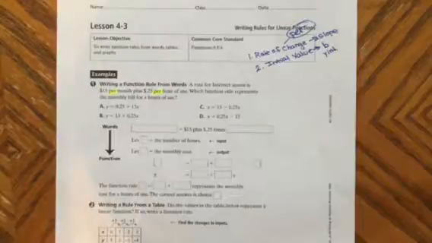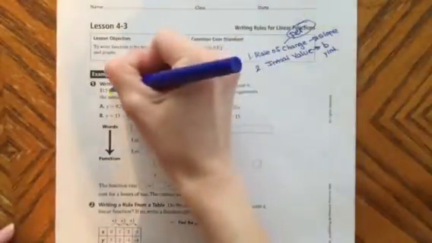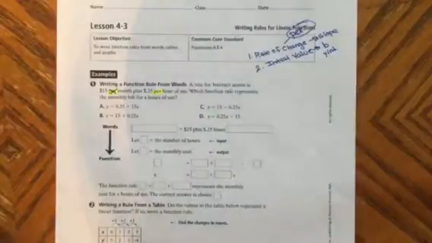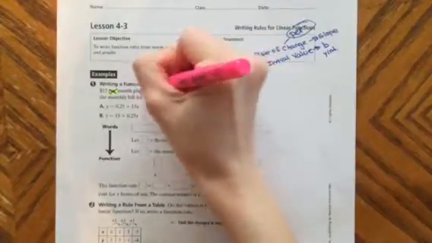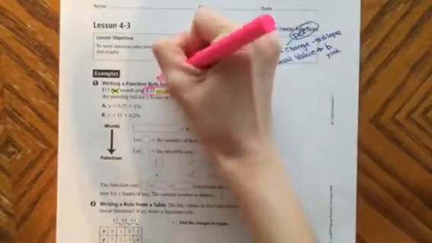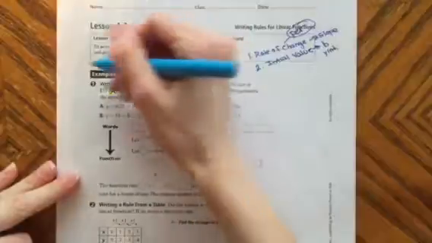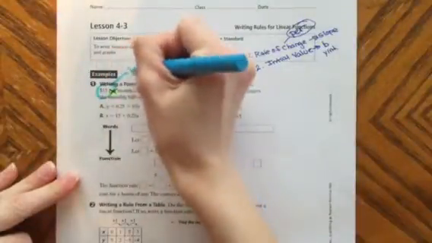How much would you pay? You would pay $15 still because you still have to pay that regardless of the hours used. So we can get rid of this per. So the 25 cents per hour is going to be our m, and then the $15 per month will be our b.